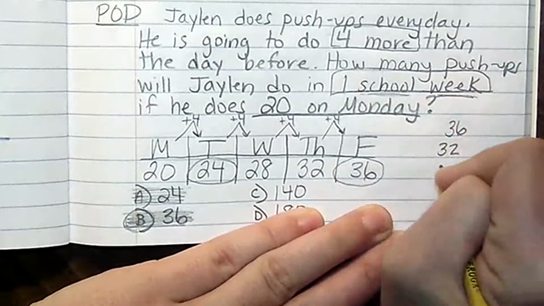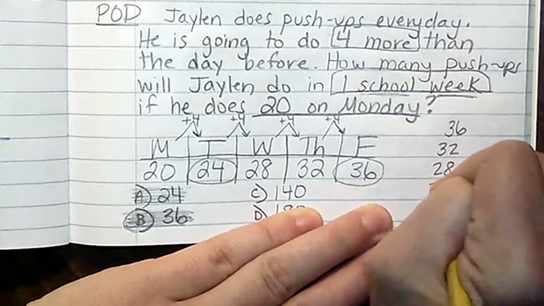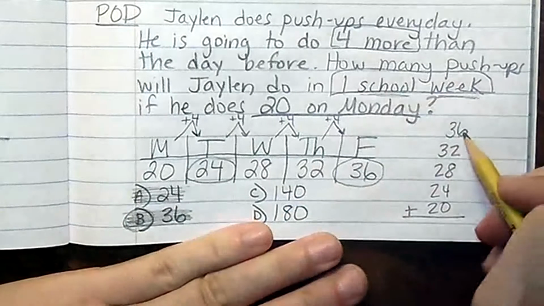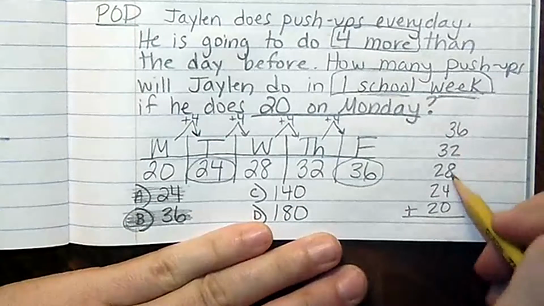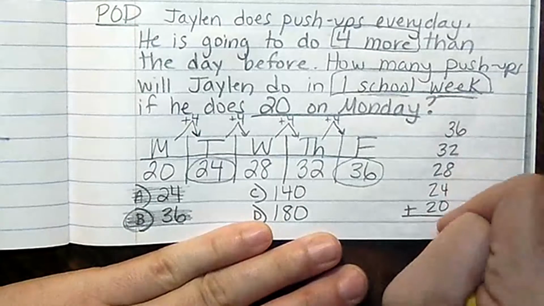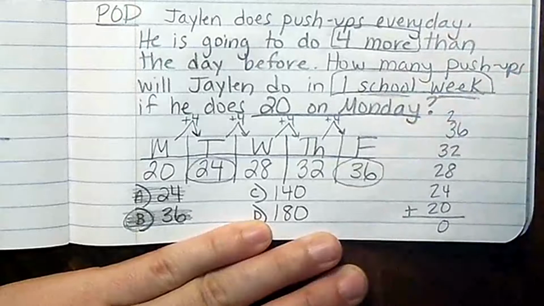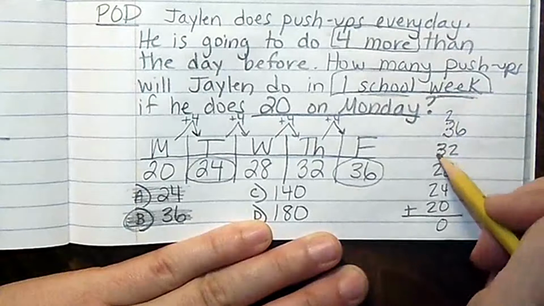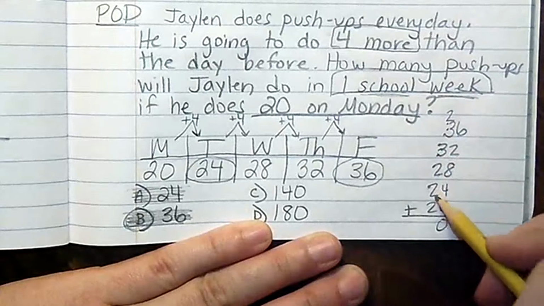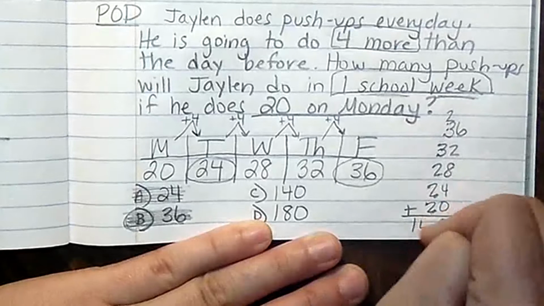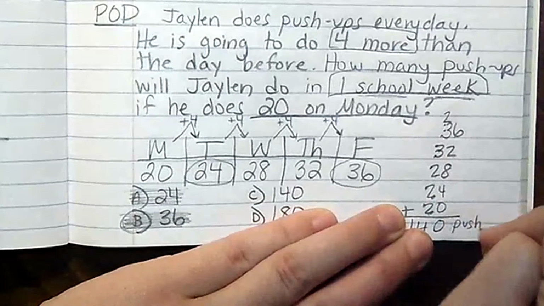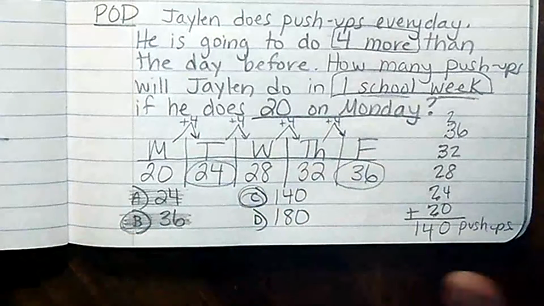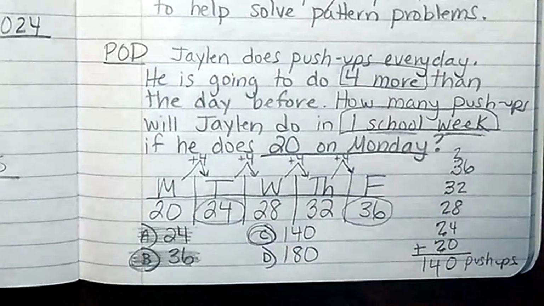36 plus 32 plus 28 plus 24 plus 20. That will give me my total. So 6, 7, 8. 8 plus 8 is 16, 17, 18, 19, 20. My 0 goes down. I carry my 2. 2, 3, 4, 5, 6, 7, 8, 9, 10, 11, 12, 13, 14. 140 push-ups. And C is my real answer. So don't be a too fast fourth grader. Take your time and really solve the problem.